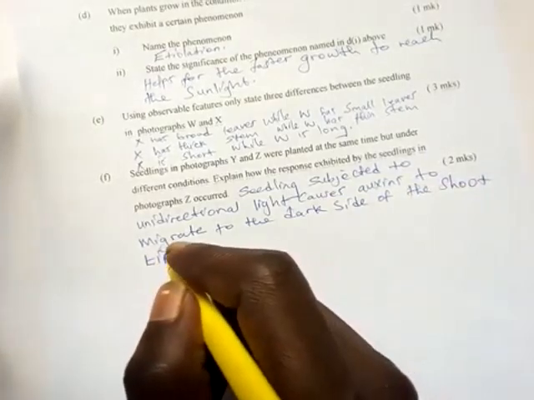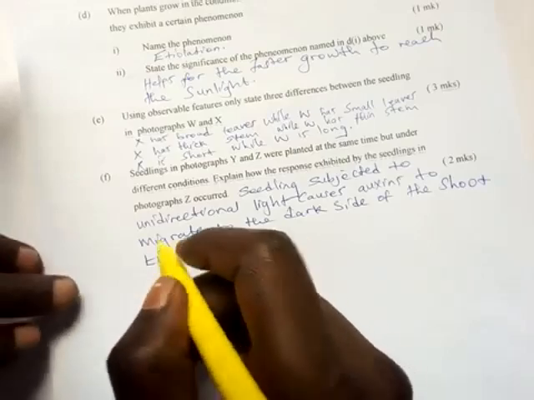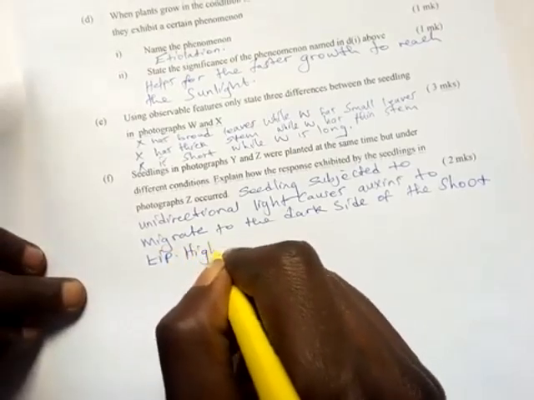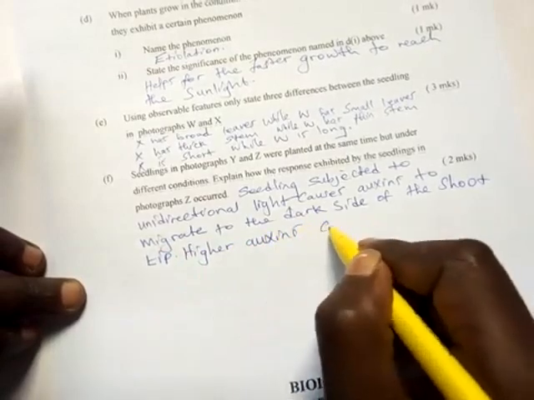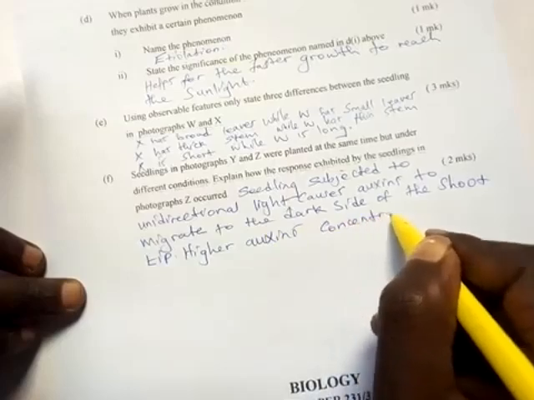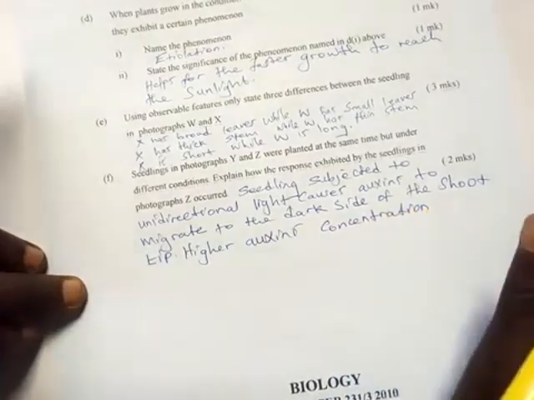Therefore, higher auxin concentration on the dark side.